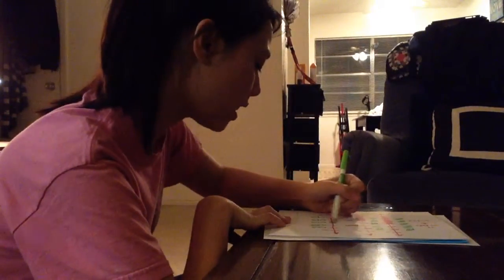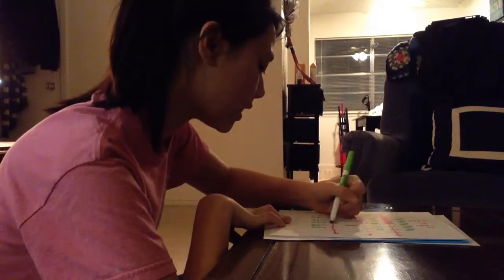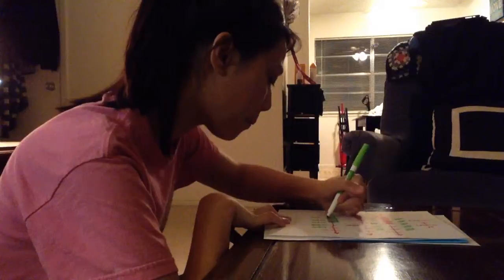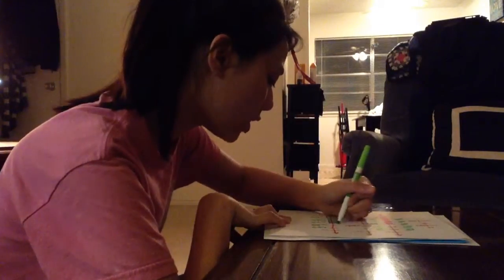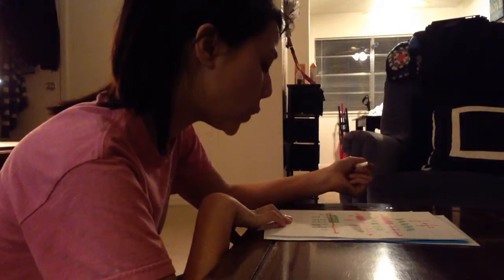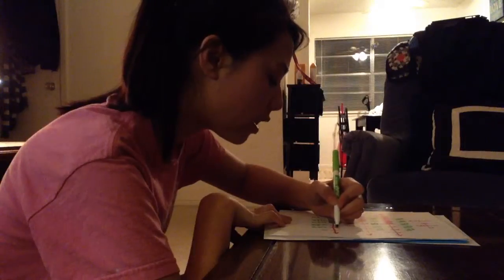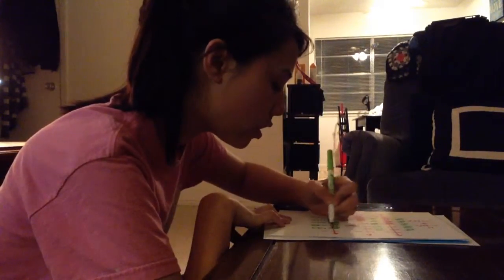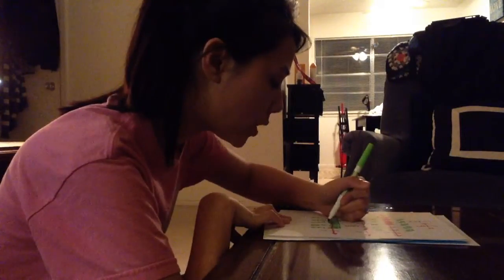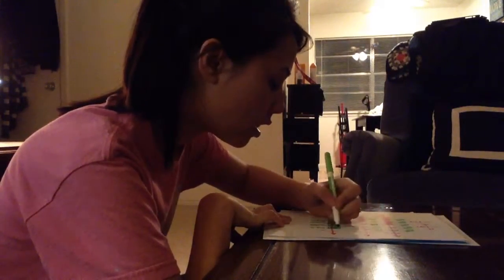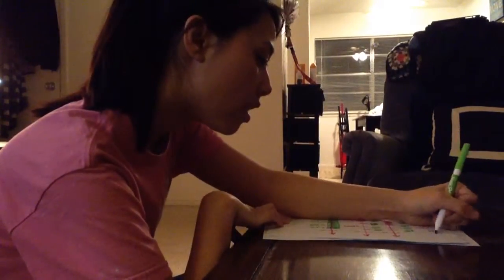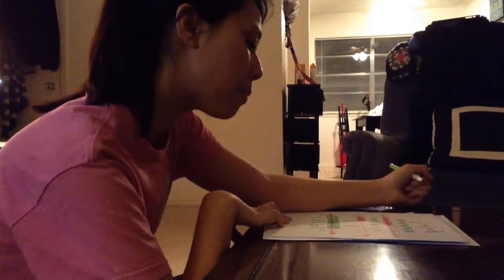So I'm going to shade in that 3/6 so you guys can see. Okay? And then I'm going to add our second number line, which is 2/6. So I'm going to continue on with that and add 2/6 to that number line. So now you guys can see that 1/2 plus 1/3 equals 5/6.